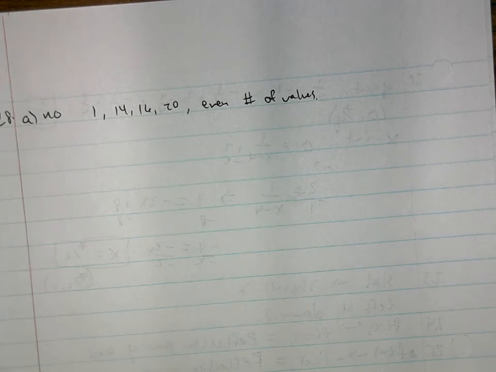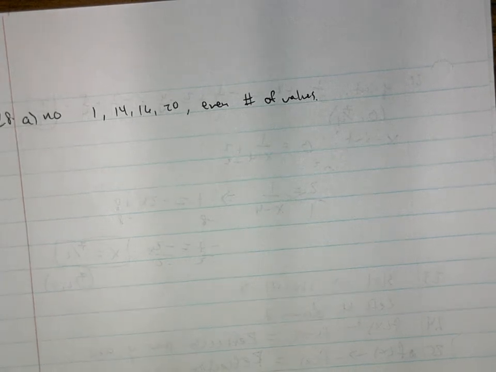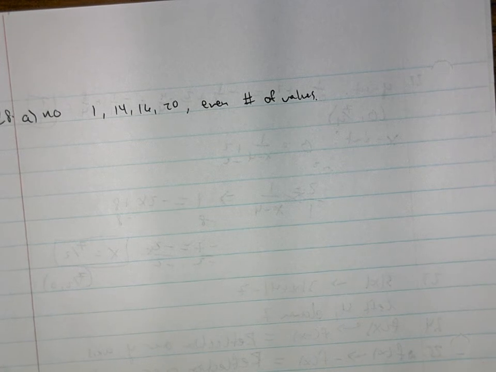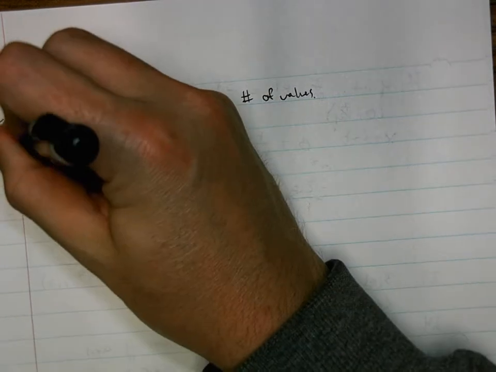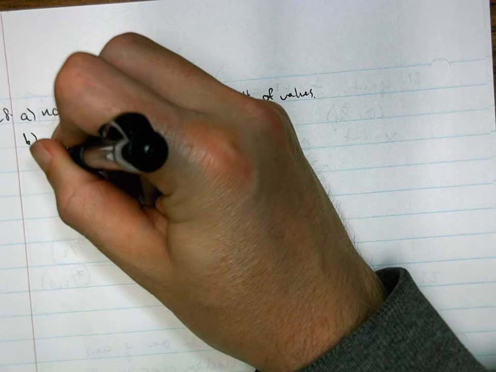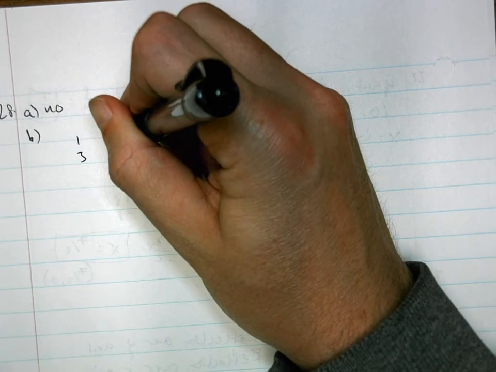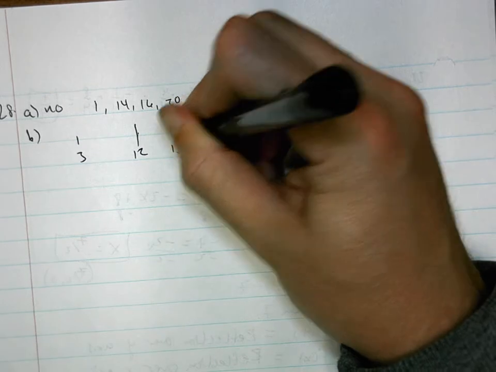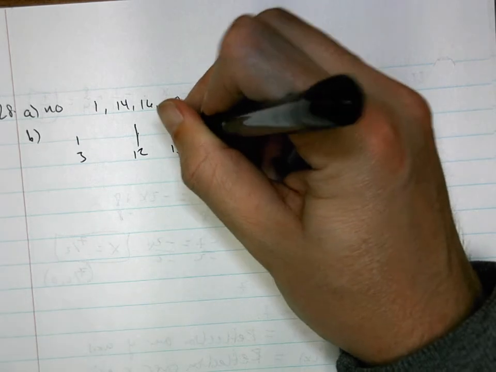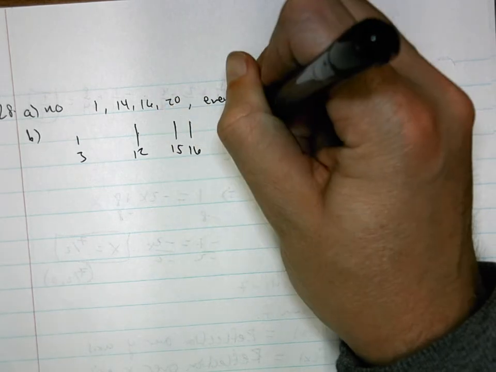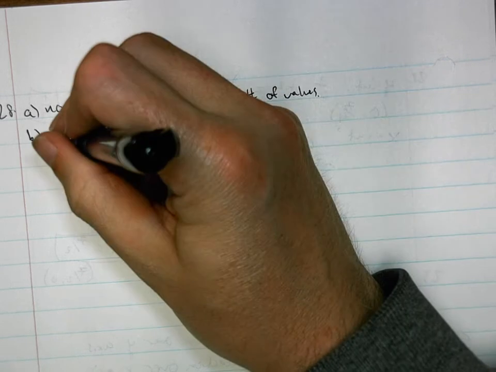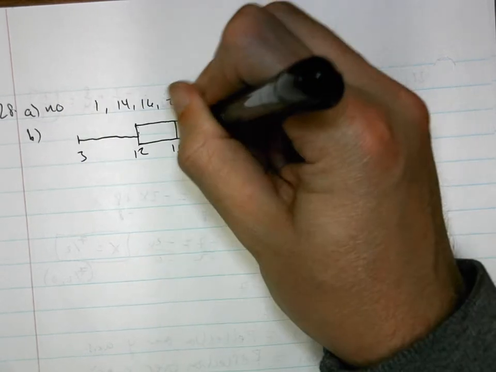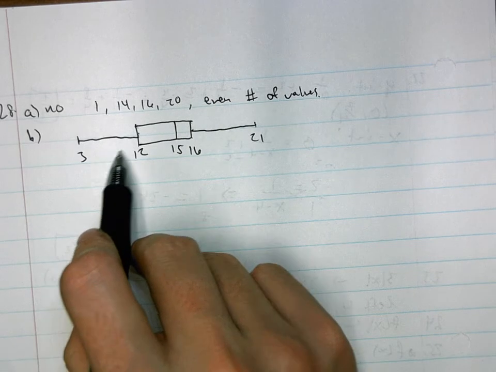B, how many elements in the data are less than Q1? If you were to do a box and whisker plot, there's 3, 12, 15, 16, and 21. Each one of these whiskers represents 25% of the data.